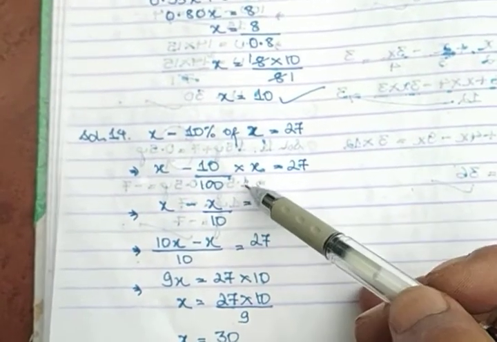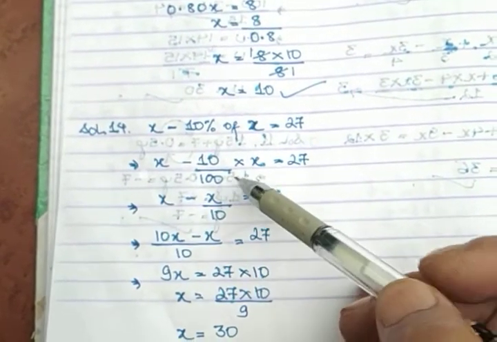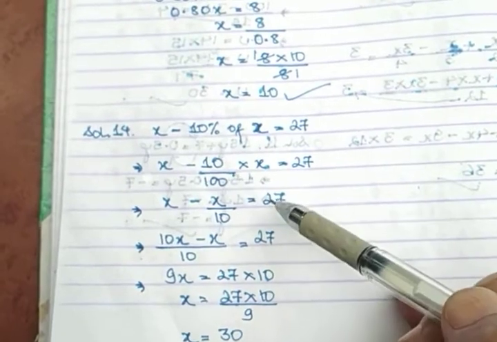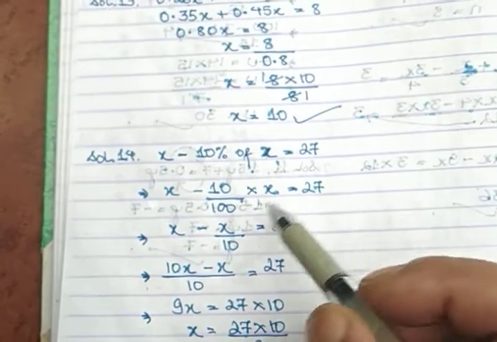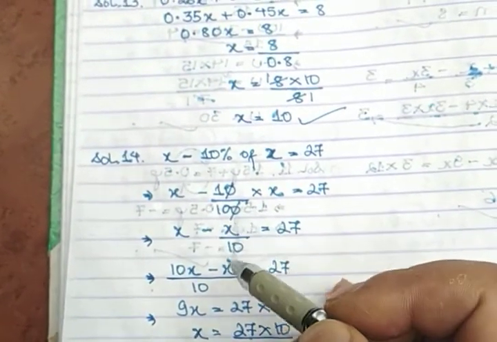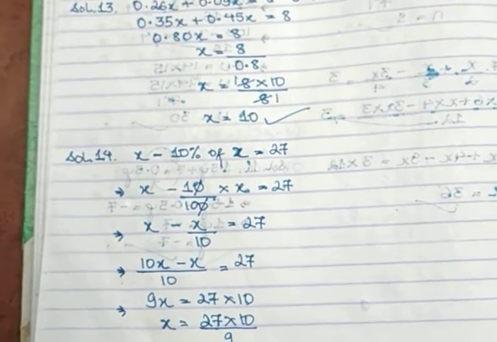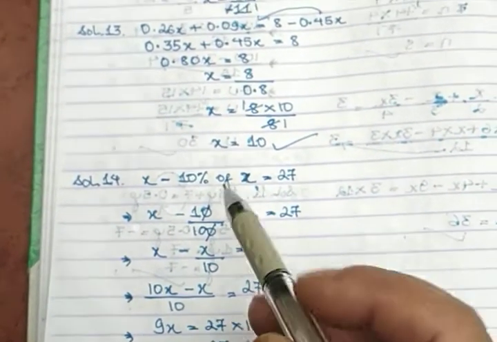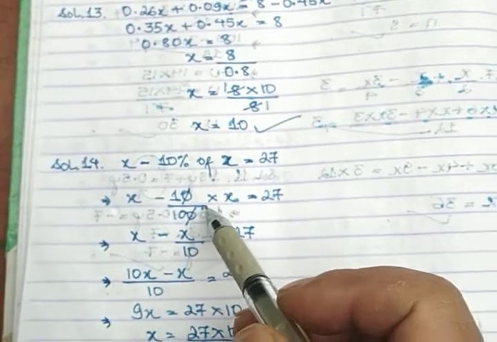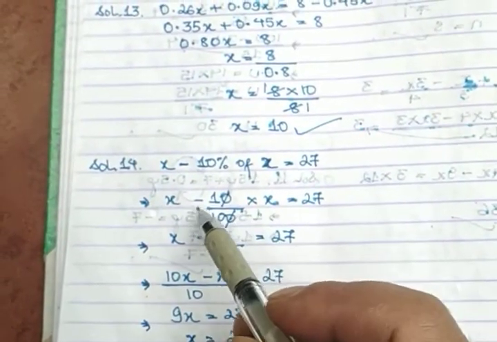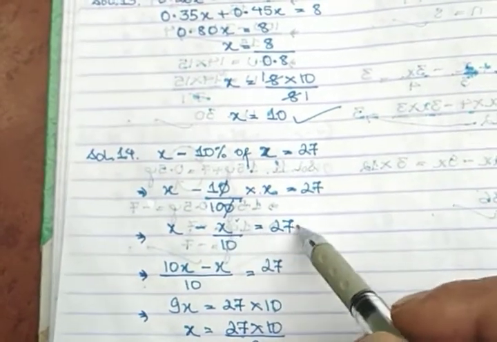See, after that, what do I see? On the left side, both terms have variables, and the right side has only a constant term, so it's easier for me. And what do I see here? 10 and 100. 10 divided by 100, make it cancel. So 10 divided by 100 is 1 by 10, or you can simply cancel 0 and 0 as well. This is what we have done in the fractions and decimals part. So x minus 1 into x is x, the denominator is 10, equals 27 on the other side.